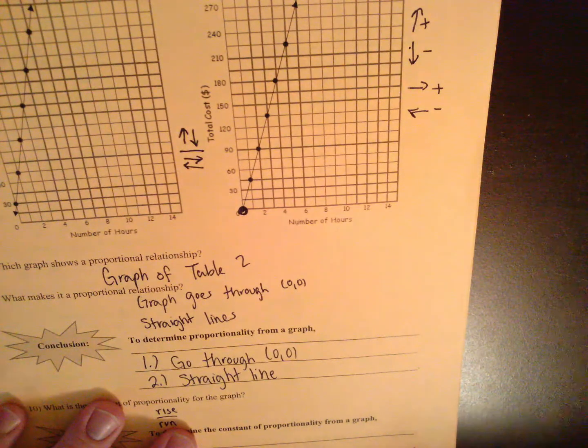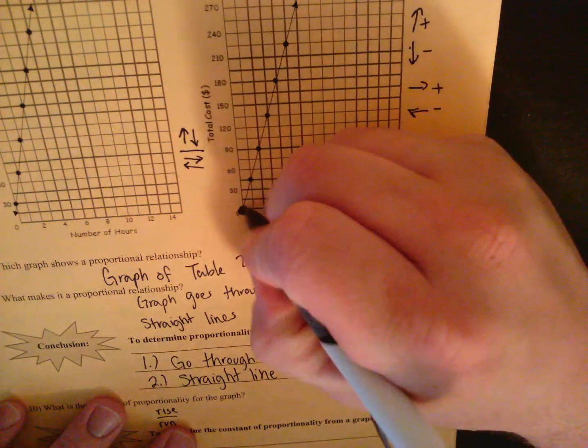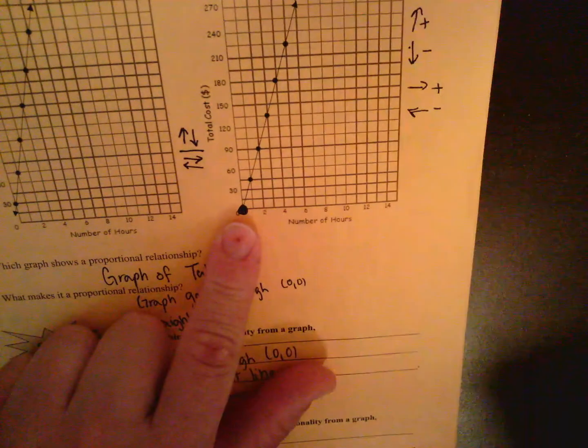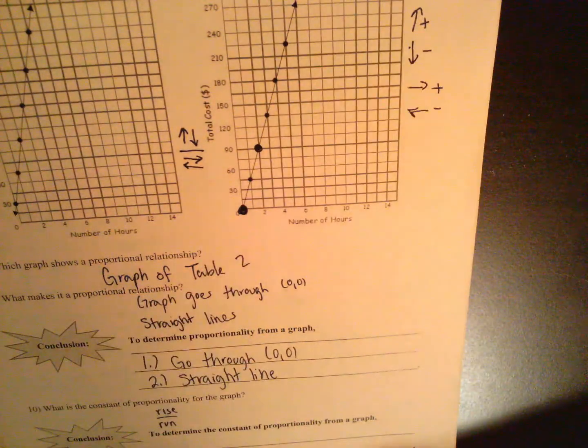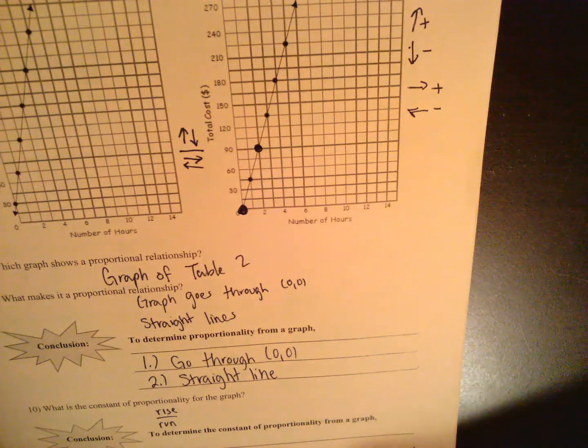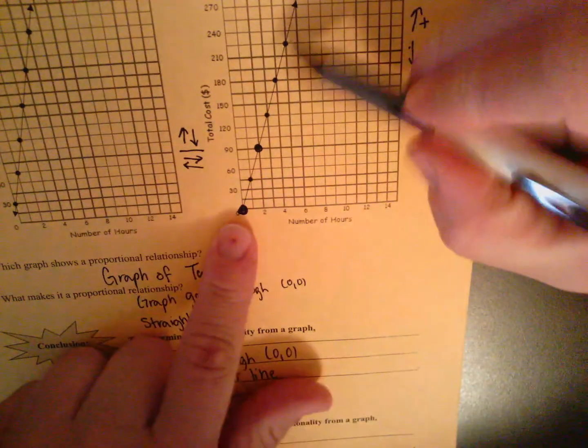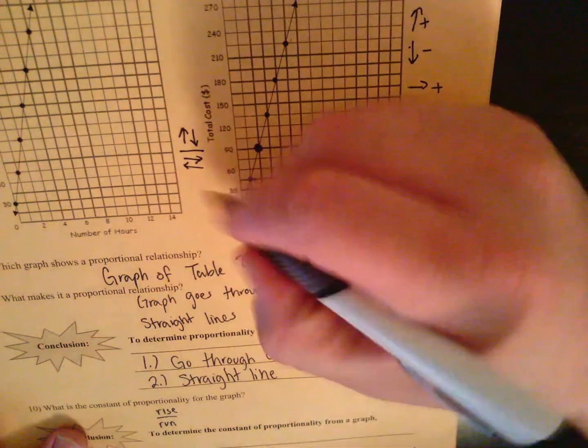So I choose 2 points. Doesn't matter which point. I'm going to choose 0, 0. And I'm going to choose this point right here. Doesn't matter which 2 points I choose. I could choose the 2 furthest. I could choose the 2 closest. Okay, so I need to be able to go up.